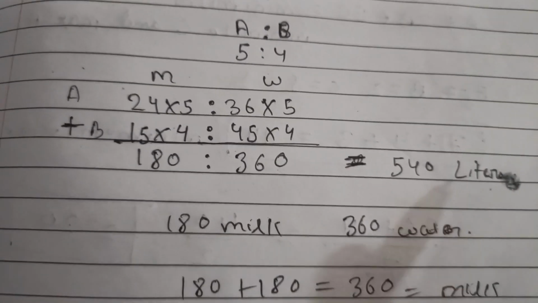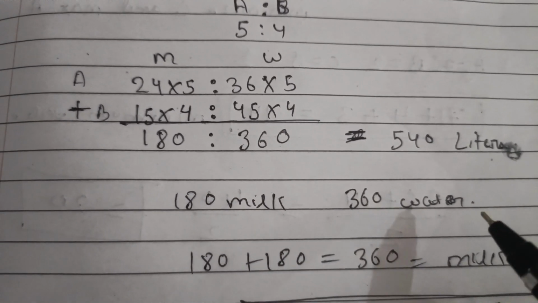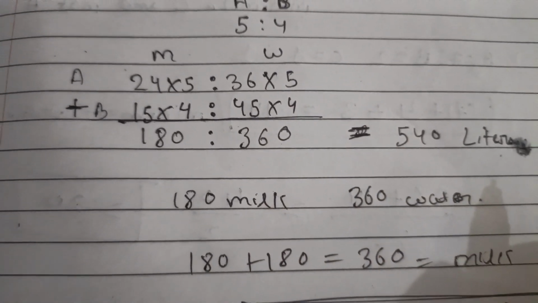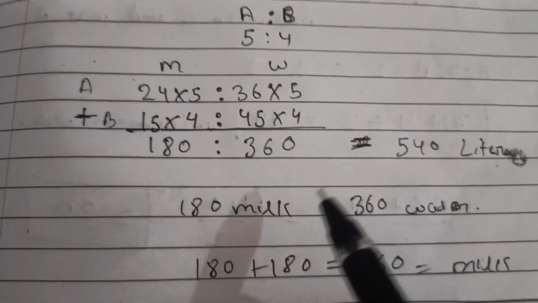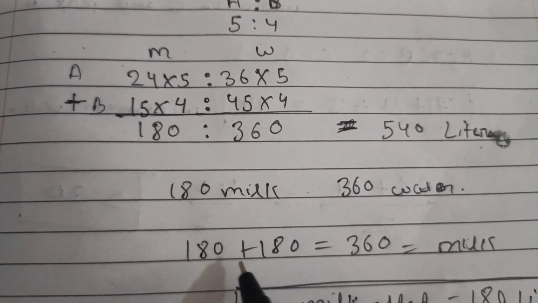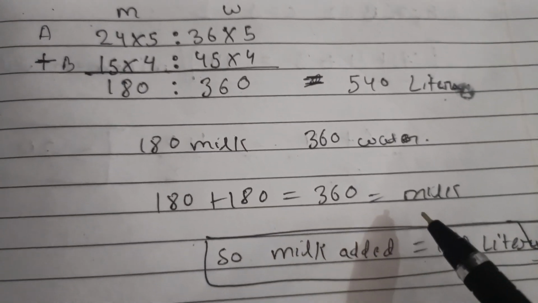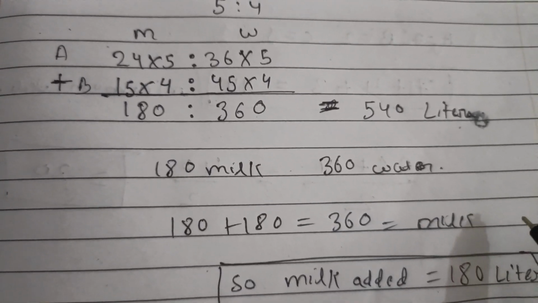After that, we have to make it 50-50, like we have to make 50% milk concentration. Here is 360 of water, so milk should also be 360. So if we add 180 liters of milk, it will also become 360, which is equal to water.